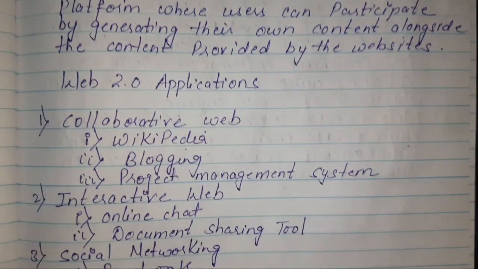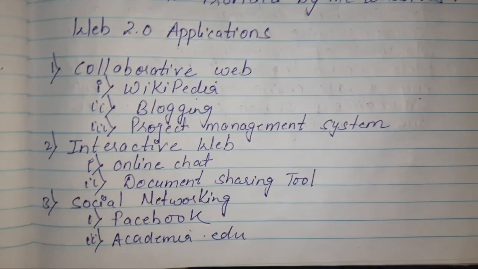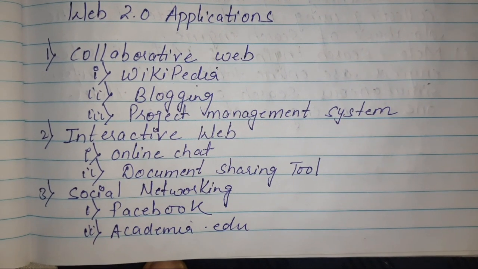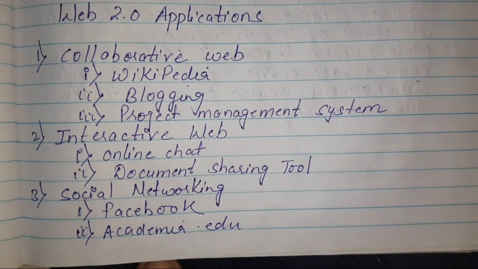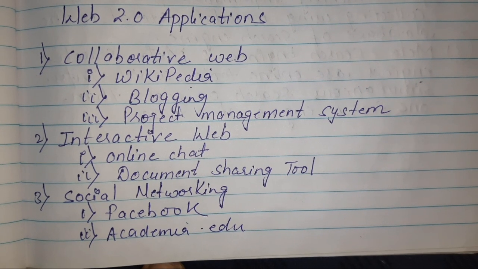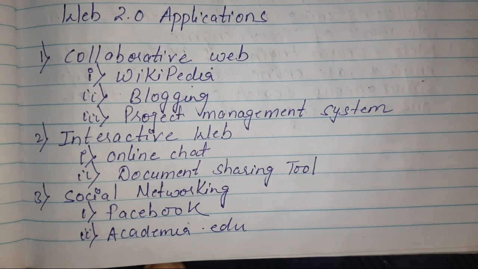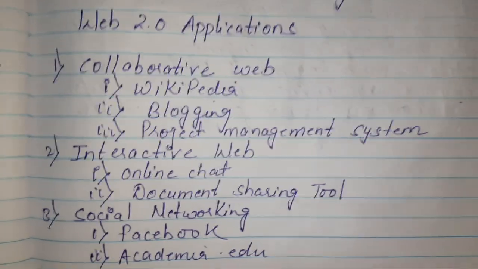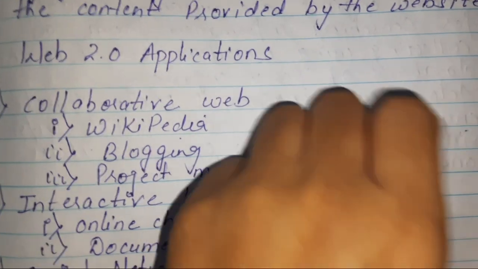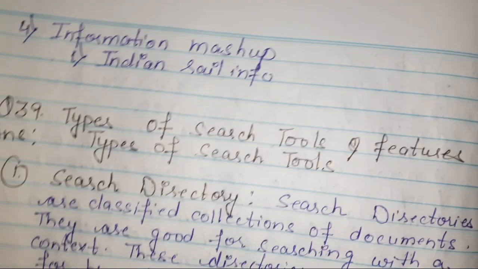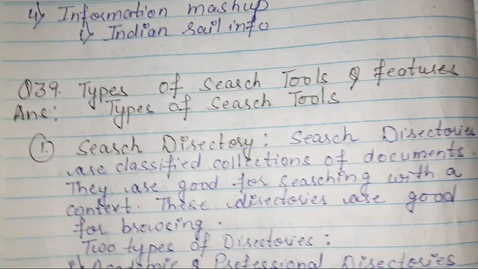the website. Web 2.0 applications: first, collaborative web, Wikipedia, blogging, project management system; interactive web, online chat, document sharing tools; social networking, Facebook, academic, education; information mashup: Indian Railway information.